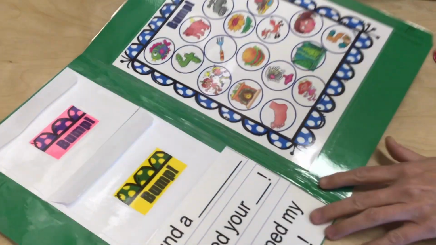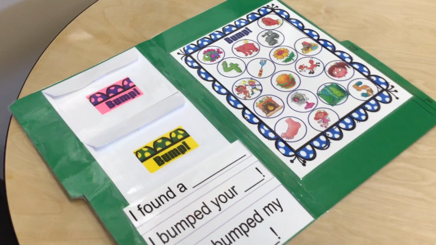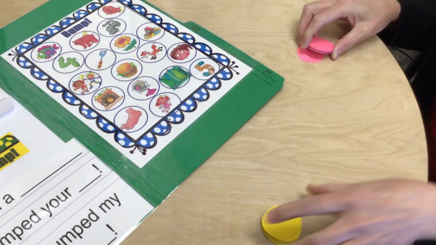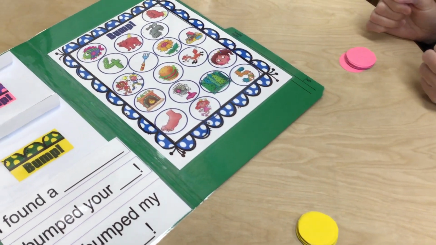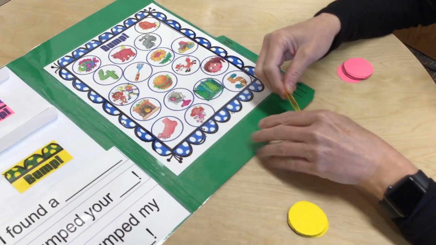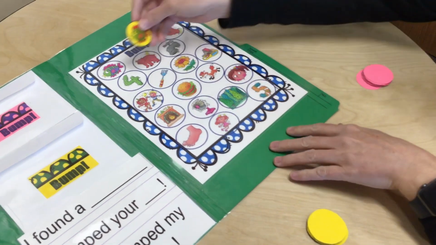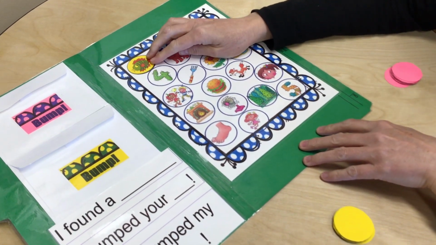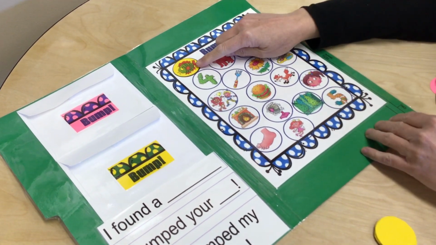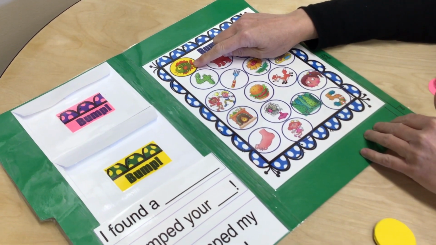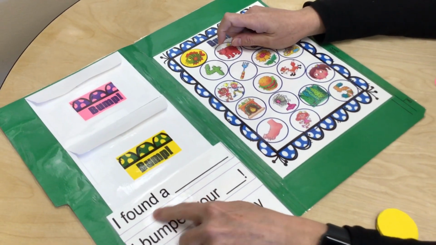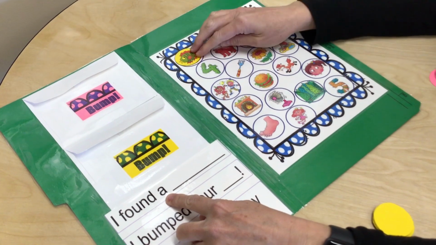So then you open up the game board, and each person takes one color. So it could be one child gets one color, it could be a group of children, each have the same color. So what happens is the first person turns over their circle, for lack of a better word, and says what's on the circle. So this will depend on what level the child is working at again. So you can say just the word fish. You could say my fish. You could use the sentence frame here that says I found a fish as you put it on.